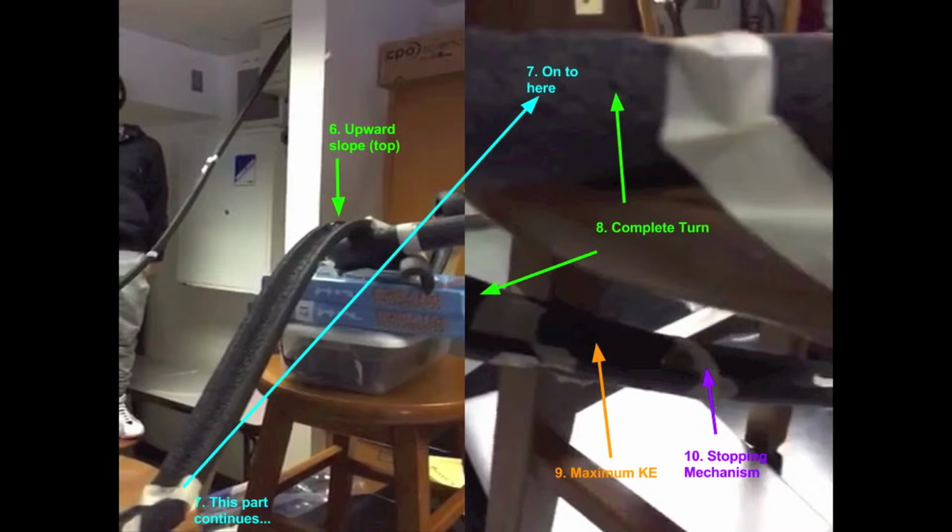You can see at number 8, we have made a complete 360-degree turn. We are going in the opposite direction now. Just before the ride ends, we have the maximum kinetic energy. And at number 10, you can see we created a nice stopping mechanism so that you may have a safe end to your ride.